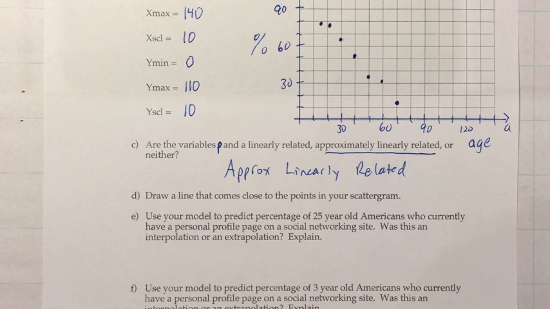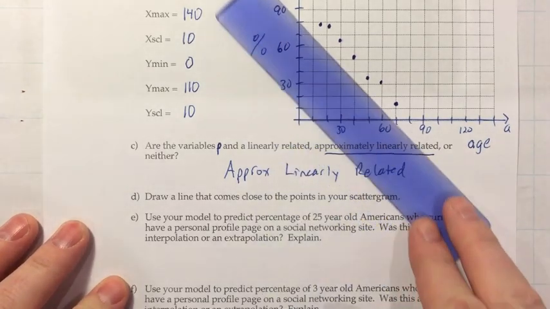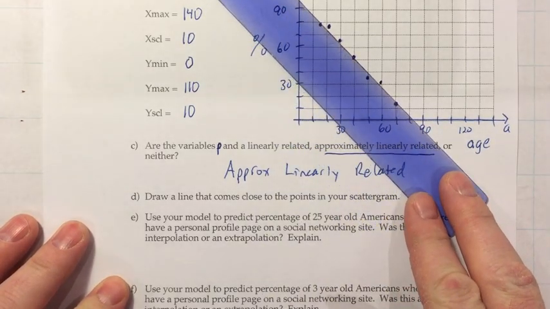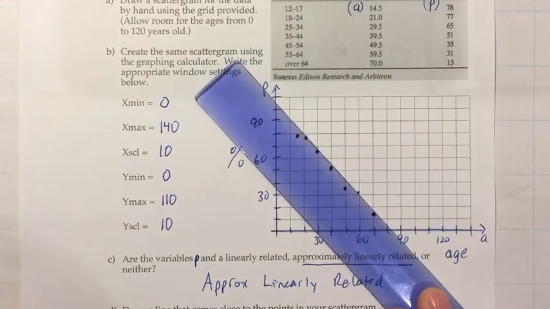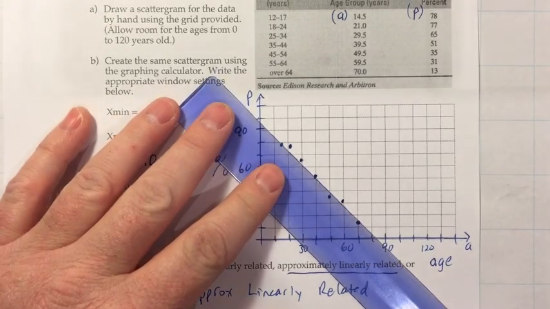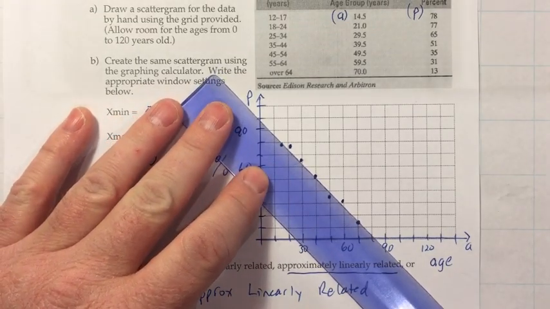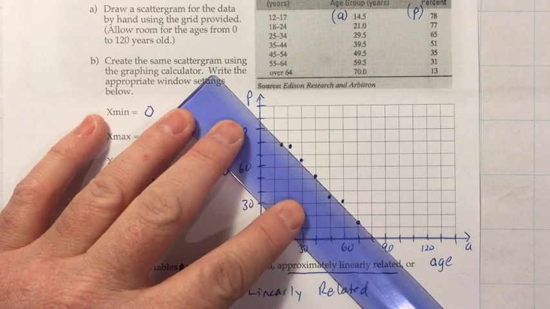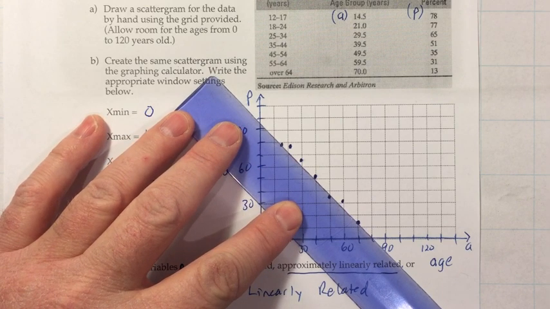So in part D, they want us to draw a line that comes close to the points on the scatter plot. This is a part that can be frustrating for a lot of people because we may not agree on this. But there's no one perfect line that goes through all these points because our data set is not perfectly linear. So what I want to do is just get my ruler lined up in a way that seems reasonable. I'm not trying to hit any specific points.